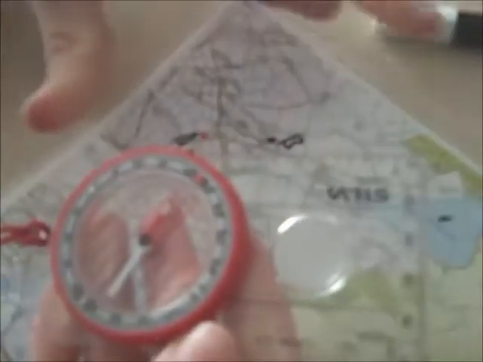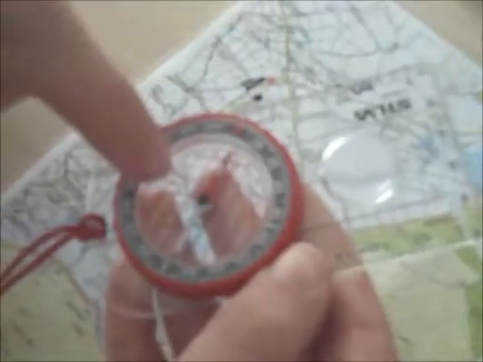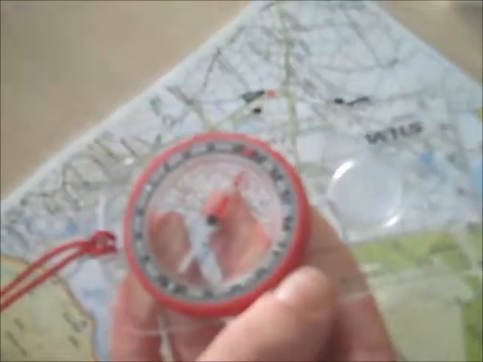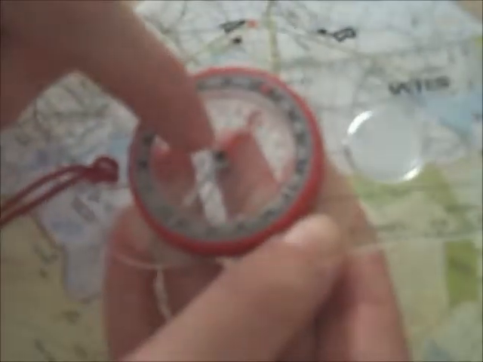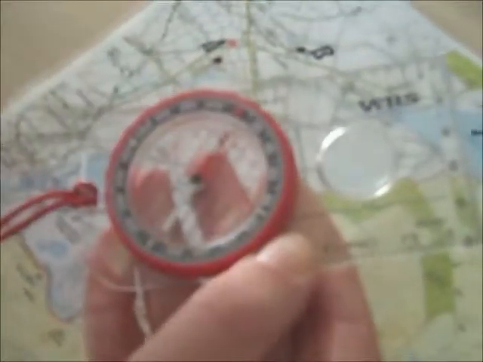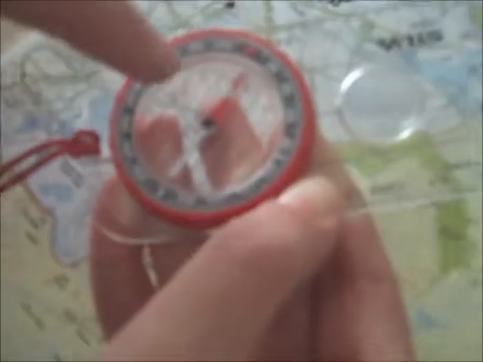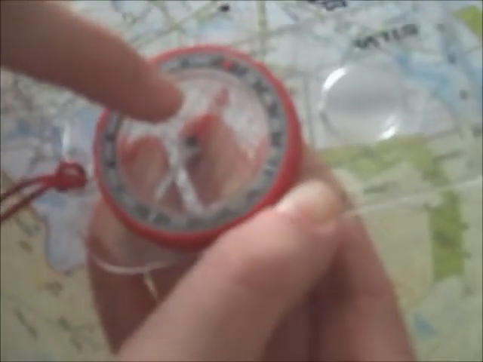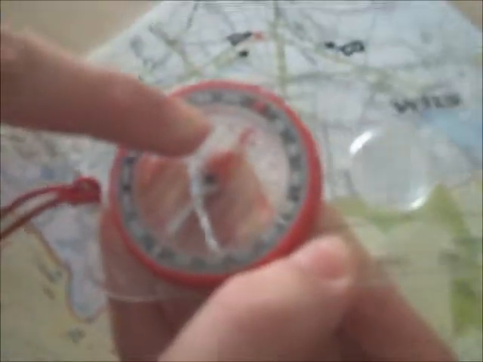Now, all you have to do is just rotate the compass until the magnetic north needle is inside the orienteering arrow. Now you can walk in the direction that you're meant to travel. If it goes out of the orientating arrow, then you're off course. So just move until you're back on course.